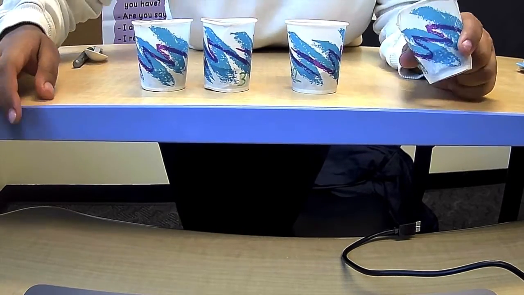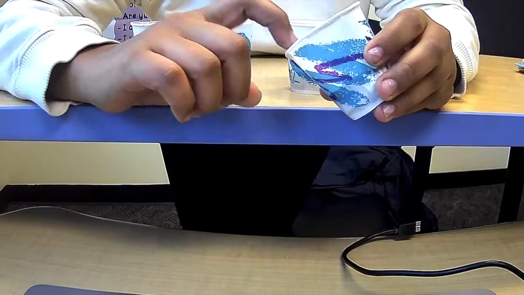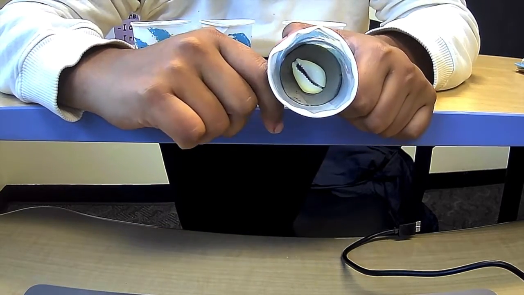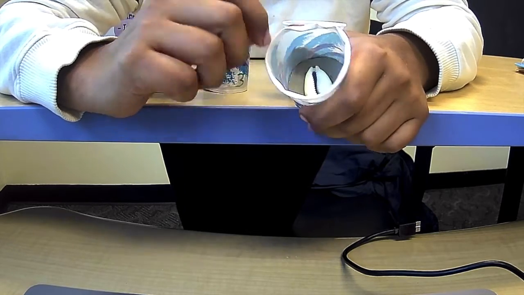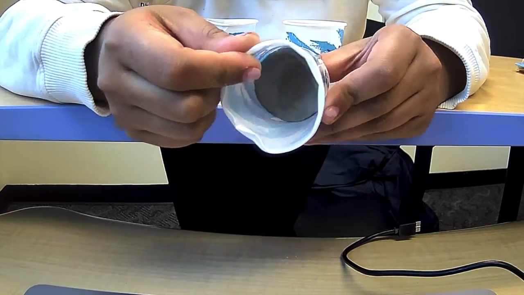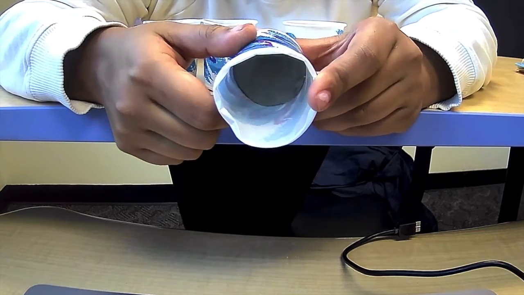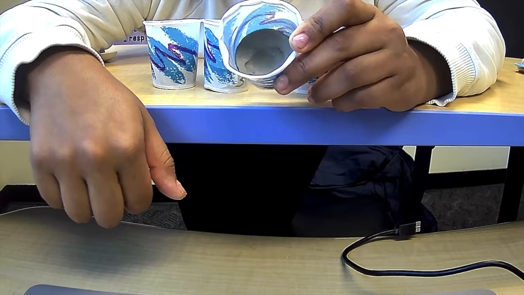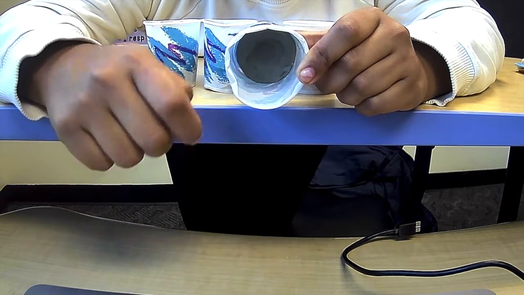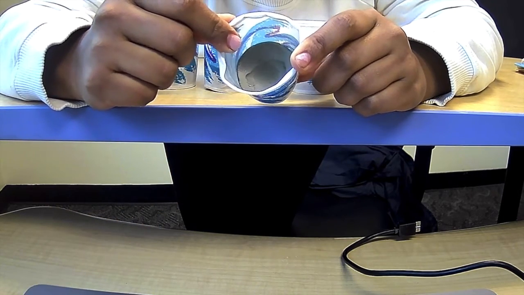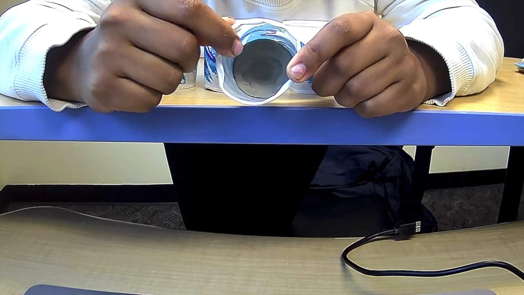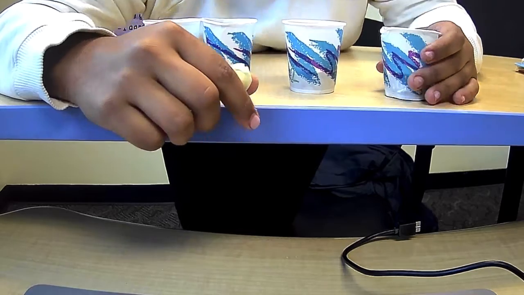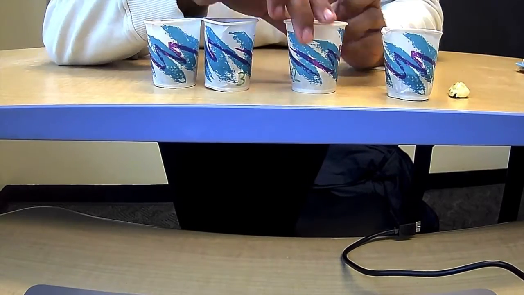So I'm going to take the shell out to show you what the mold looks like. Start with cup 1. There we go. So that is the mold in there. It's no longer straight sediment, but it has this dent that is the shape of this shell. That's 1.